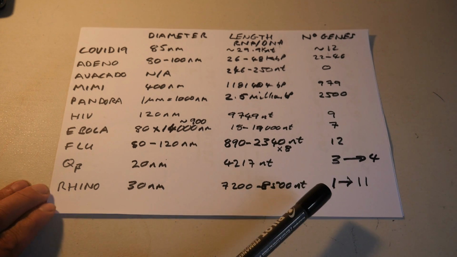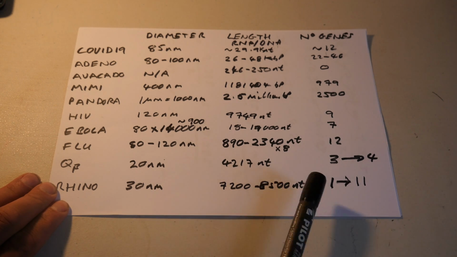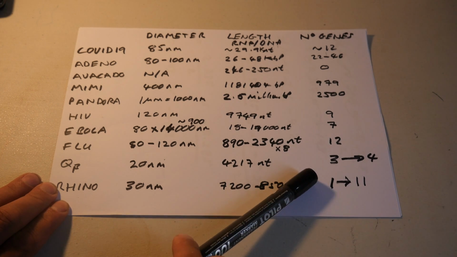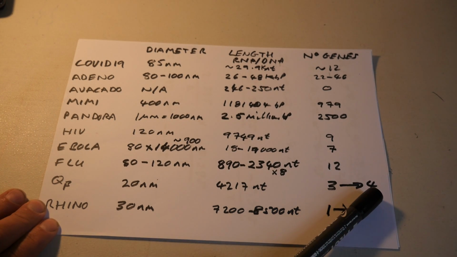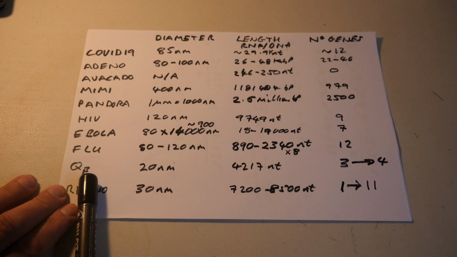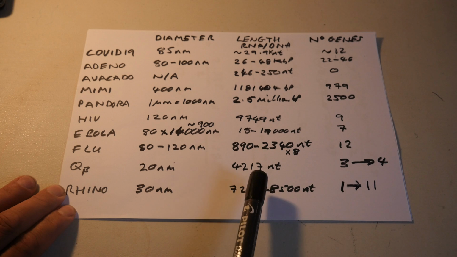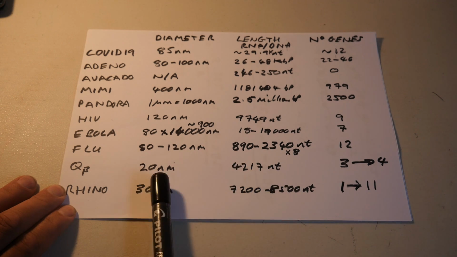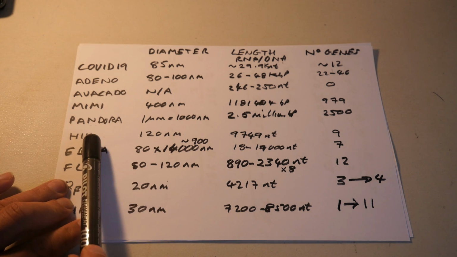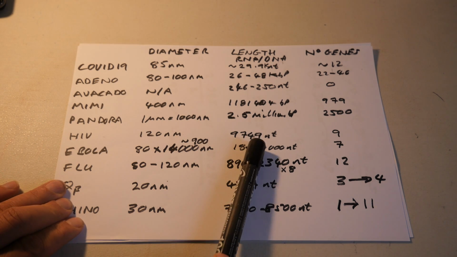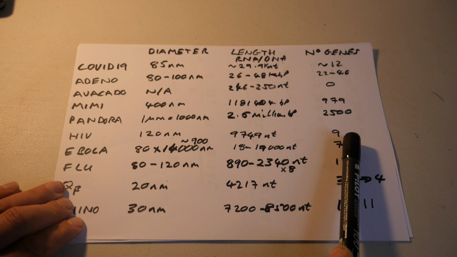High school students and A-level students will learn about alternative splicing of RNA. This is a situation where one single gene can be made into 11 different proteins. That's 3 genes made into 4 proteins. That's the Q beta virus that infects bacteria. That's very tiny, 4,200 nucleotides, 20 nanometers. HIV is similar to coronavirus. It's 120 nanometers, approximately 9,800 nucleotides, and 9 genes.